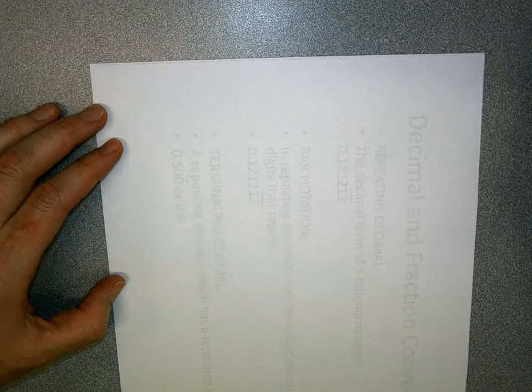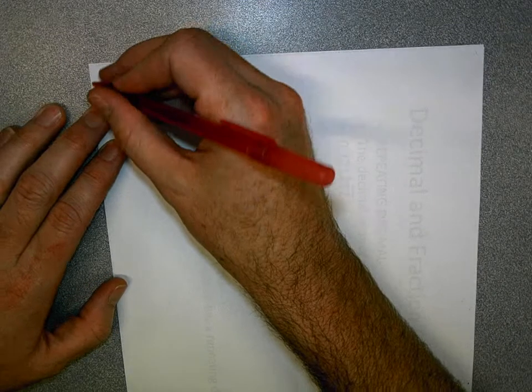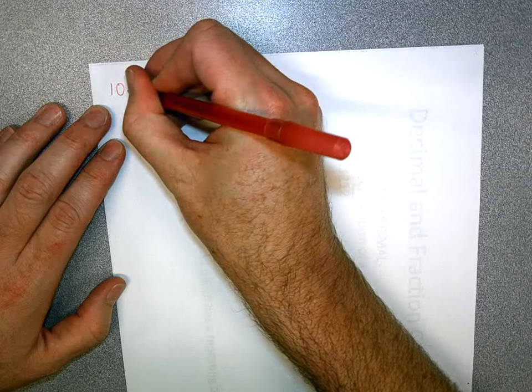All right, so here we go. On 267, if you don't have your book out, let's get it out. 267. Our first problem we're going to do together is problem number 10.